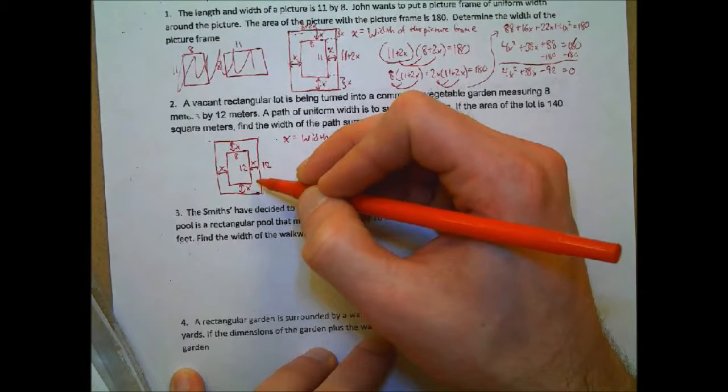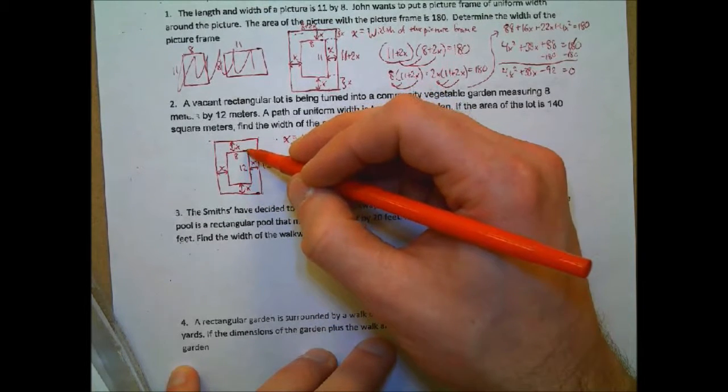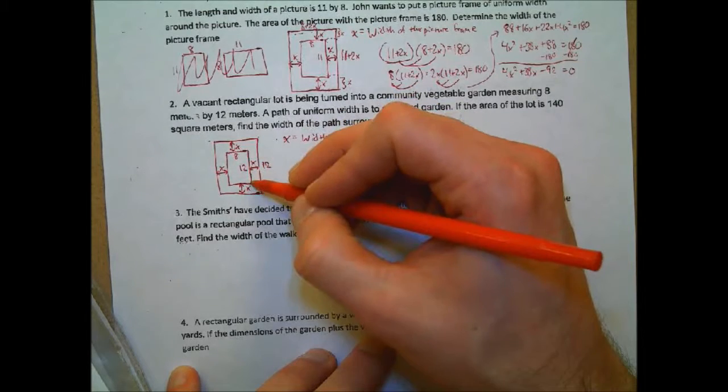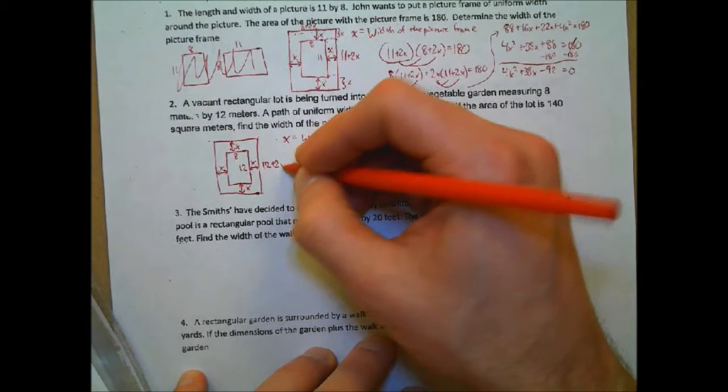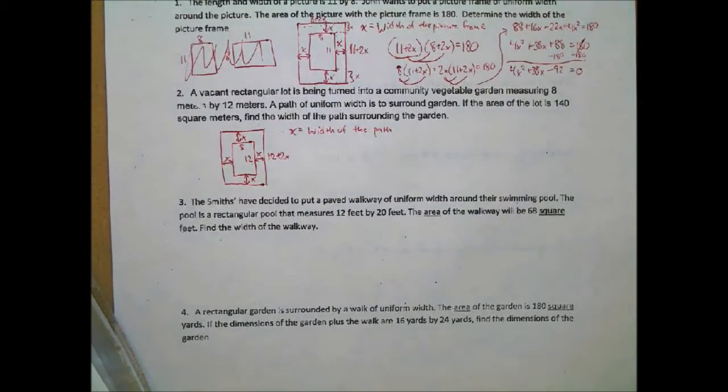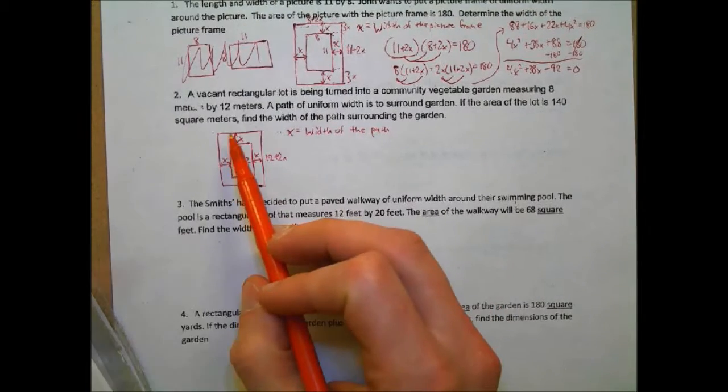Not 12x, nope. We're going to add an x this way, we're going to add an x this way. So how many total x's are we adding? There you go, Sky. Very good. Yep, 12 plus 2x there. 12 plus 2x.